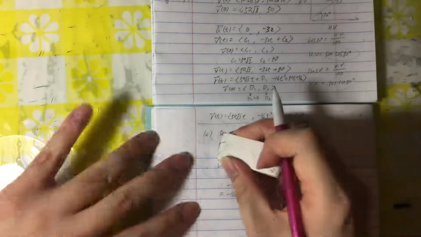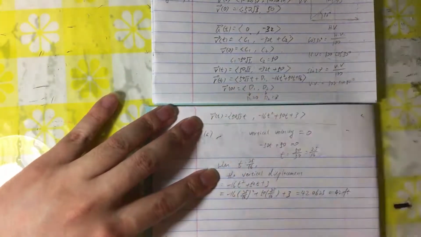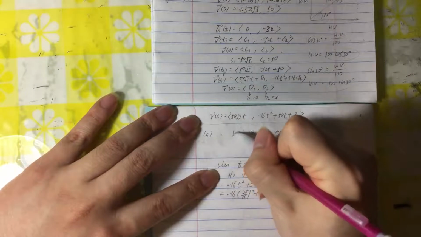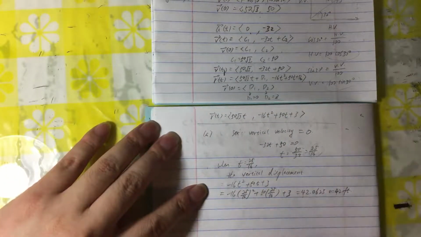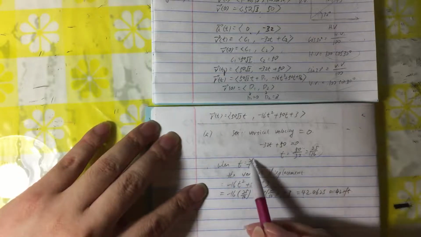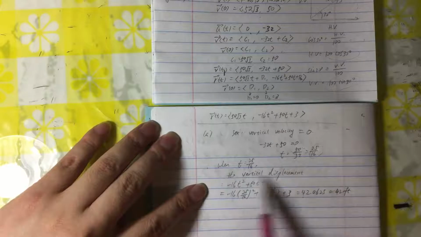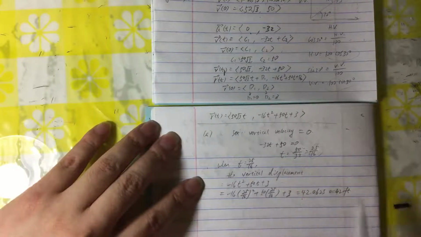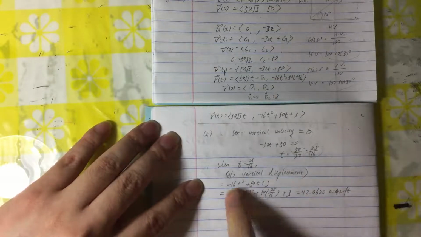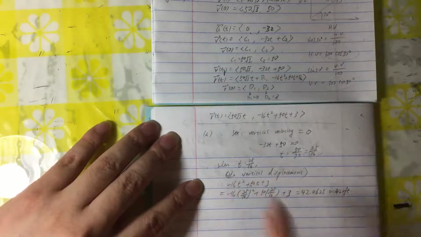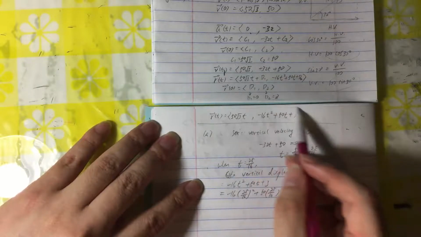So for part A, set the vertical velocity equal to 0. Solve for t to find how long it takes the ball to reach the maximum height. Then plugging t into the vertical displacement, we find the maximum height the ball can reach. This expression is called the vertical displacement.